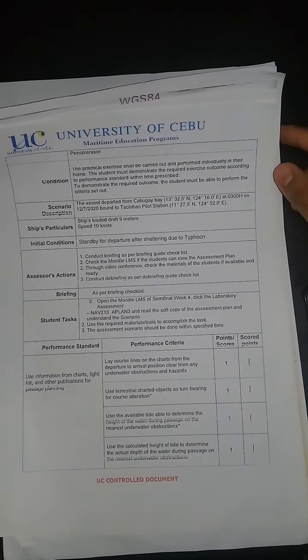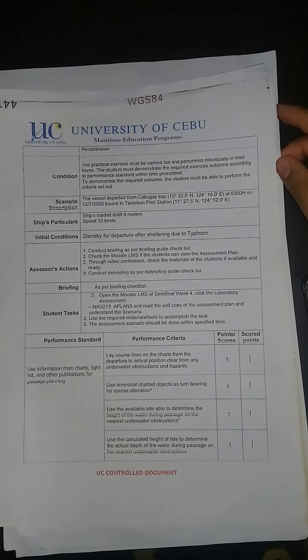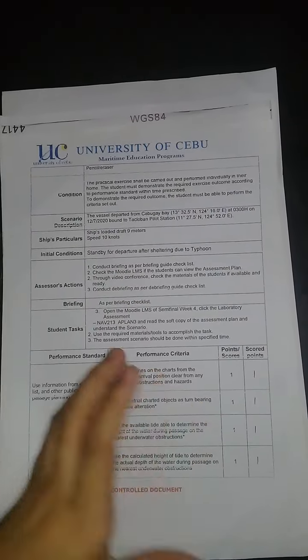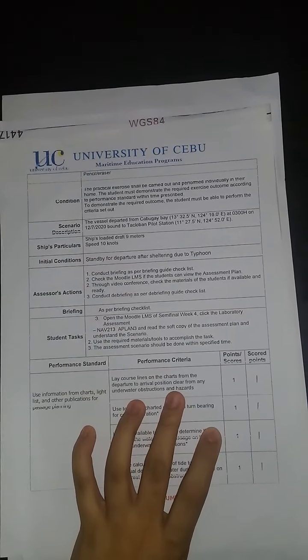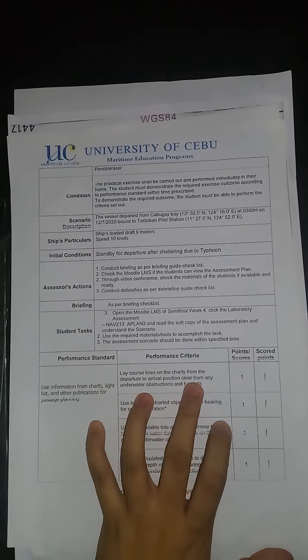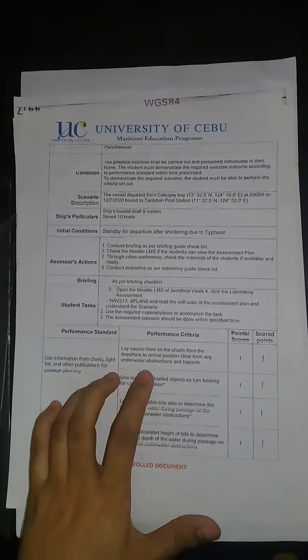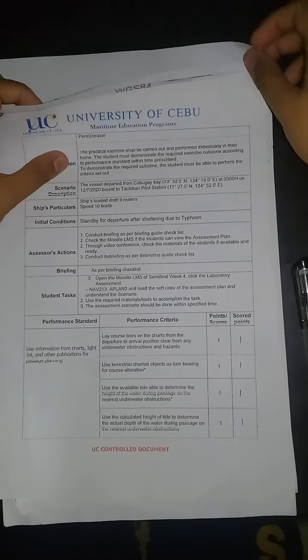Ship's particulars: our ship's loaded draft is 9 meters and the speed of our ship is 10 knots. Our performance criteria: lay the course line on the charts from the departure to arrival position, clear from any underwater obstruction and hazards. So now let's proceed to our chart.